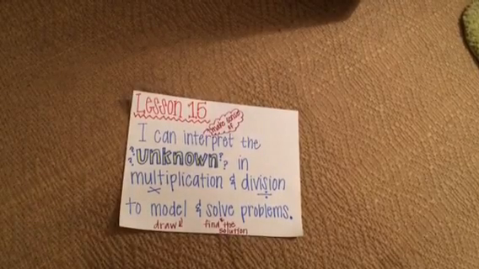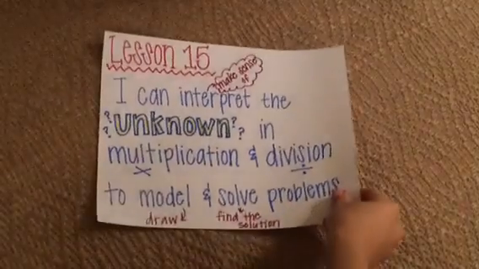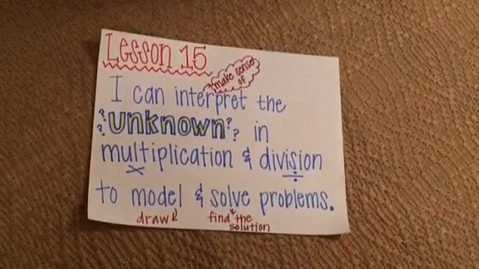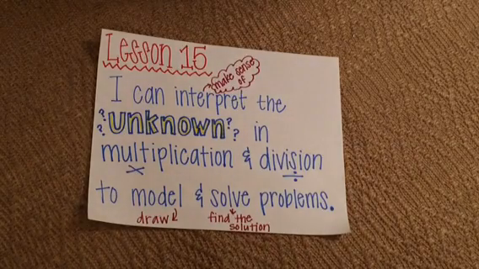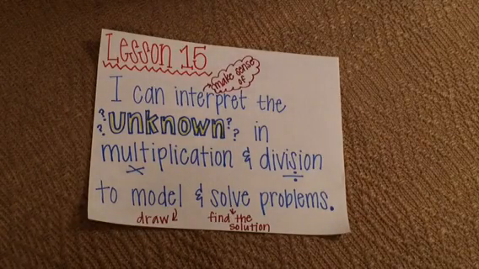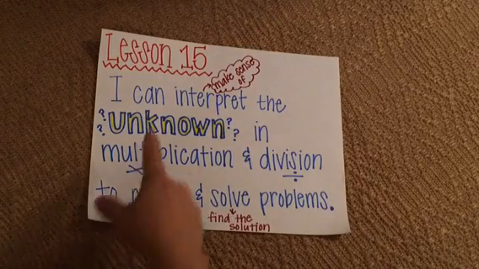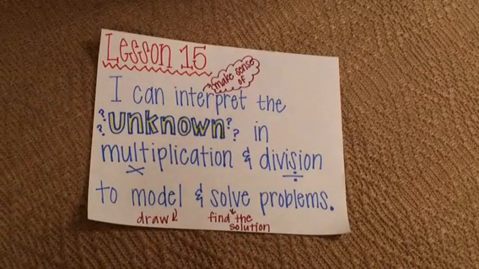Tonight's lesson is lesson 15. I can interpret the unknown in multiplication and division to model and solve problems. Now this is a review lesson. We've done this idea before. We're going to be using a letter like A, B, C, or D to represent the part that we don't know in a multiplication or a division problem, and then we're going to draw it and find the solution.